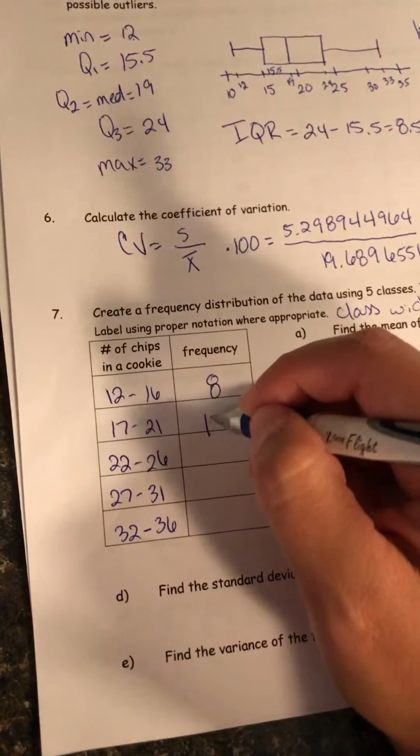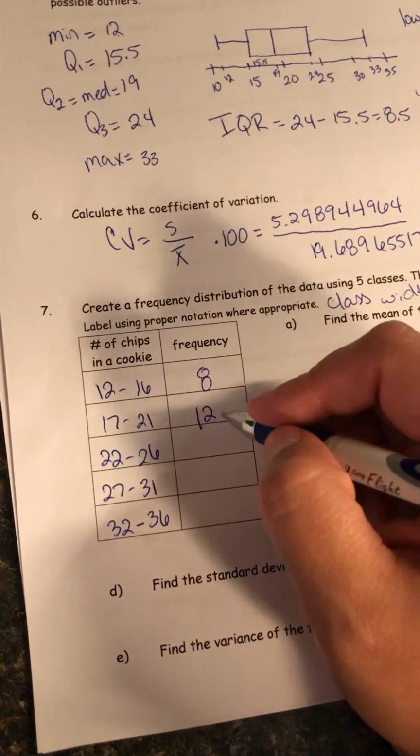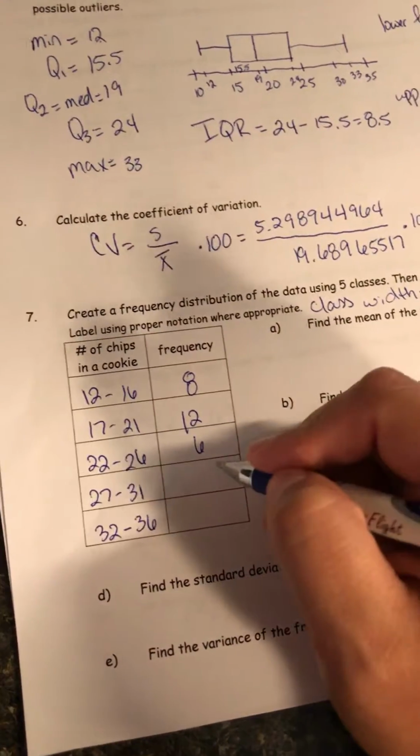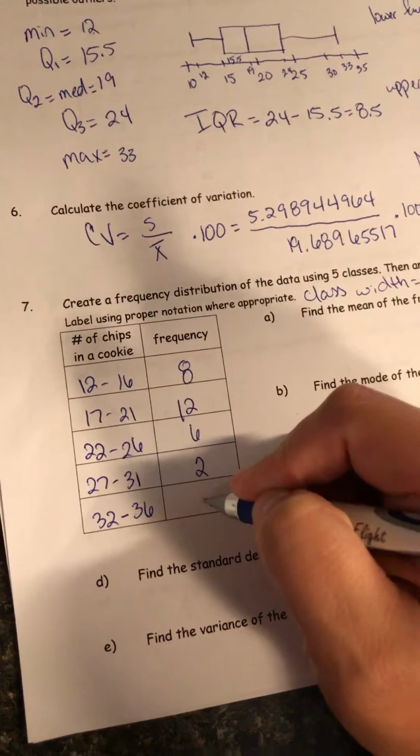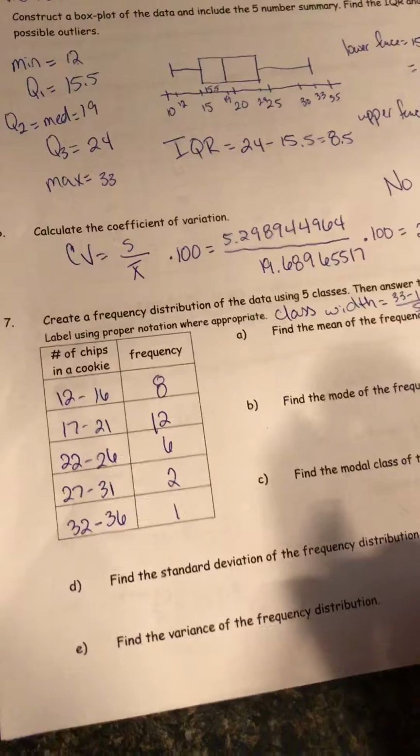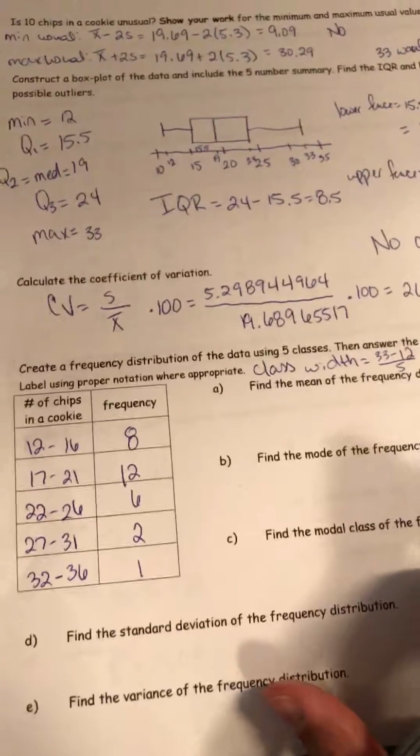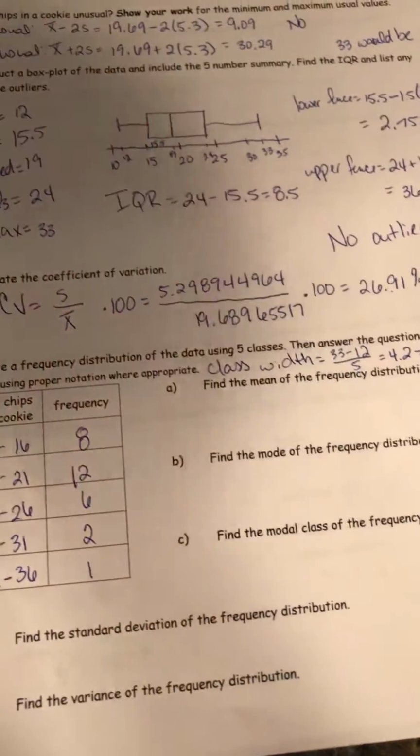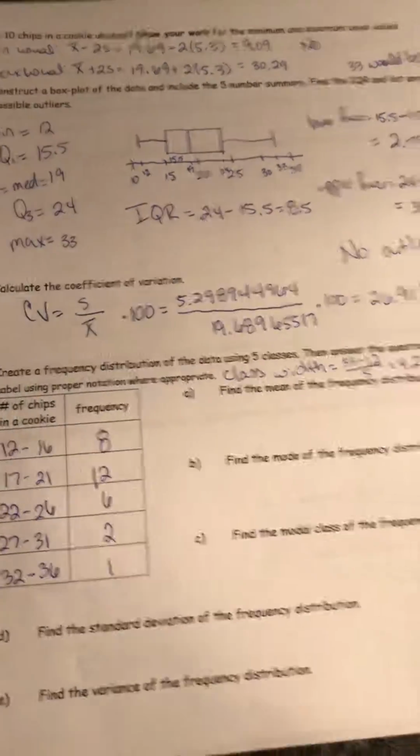17 to 21, there's 12. 22 to 26, there are 6. 27 to 31, there's 2. And 32 to 36, there's 1. So it says find the mean of the frequency distribution. So you can do it on the calculator, or you can do it by hand.